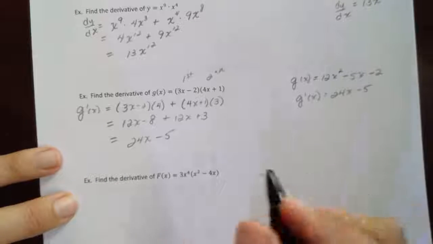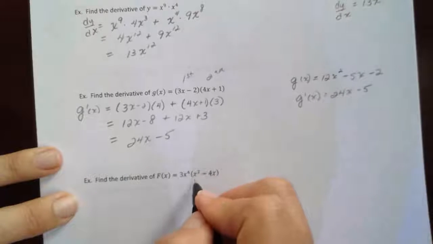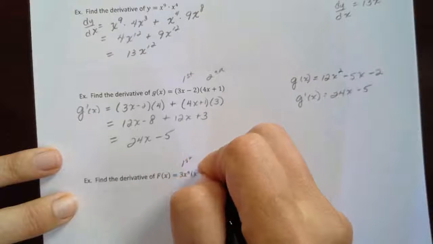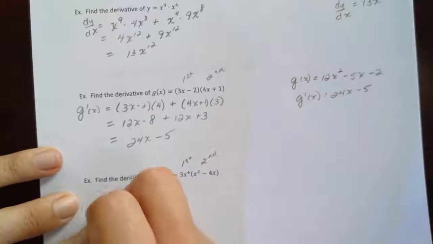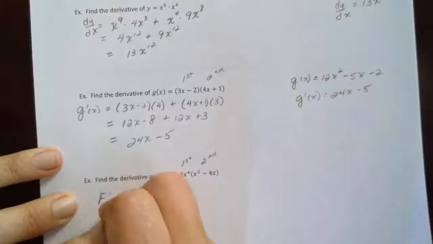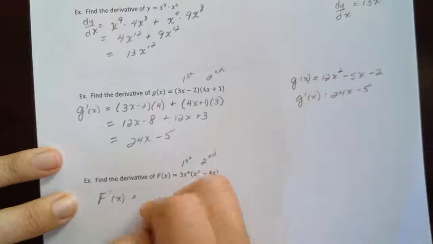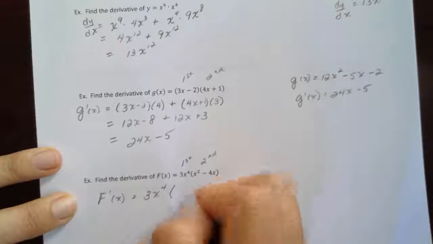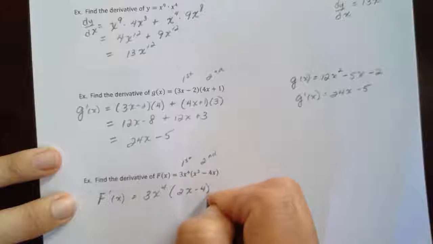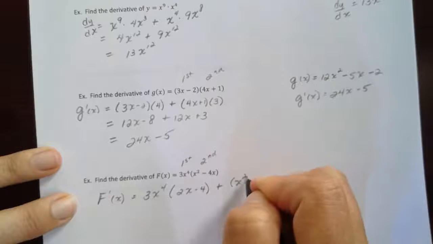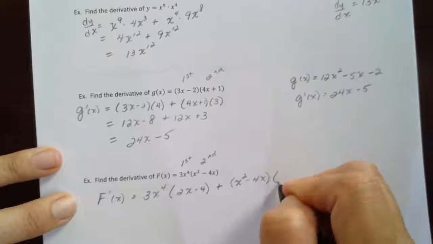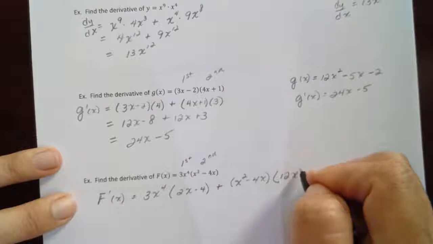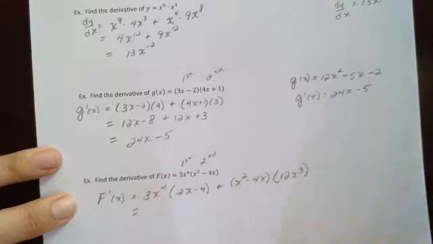Let's go ahead. We've got a product here, a binomial multiplied by a monomial. This will be our first factor, and this one is going to be our second. So f prime of x will be equal to 3x to the 4th, the first, times the derivative of x squared minus 4x, so 2x minus 4, plus the second, x squared minus 4x, times the derivative of the first. The derivative of 3x to the 4th will be 12x cubed. Let's go ahead and simplify.